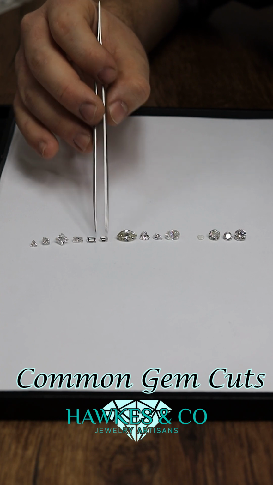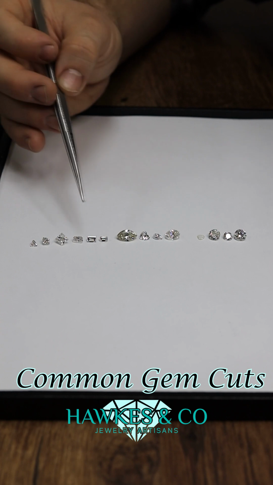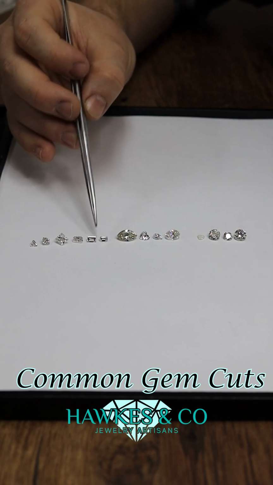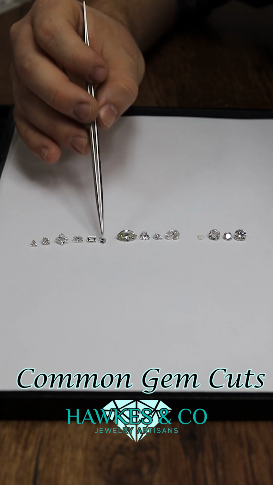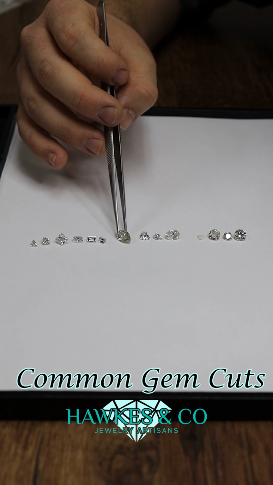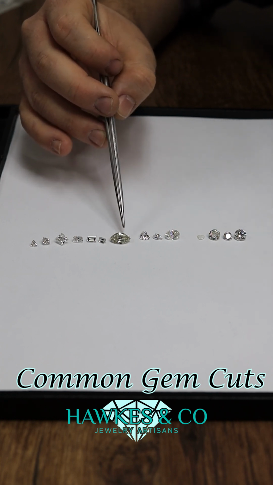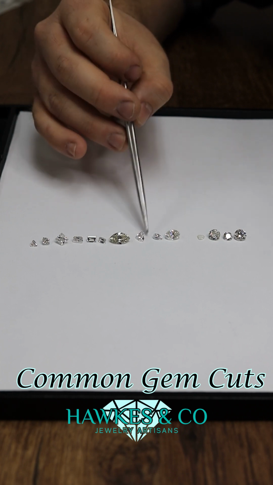Next to our baguette, we have an emerald cut, which, like I said with the radiant, is a step cut, so a little bit fewer facets. It'll have cut off corners, unlike the baguette, where it's those straight corners. Next to that, we have a marquise, a little bit bigger than the last few diamonds we've been looking at. Some people might call that a football shape, but not a football. That is a diamond. That is a marquise.